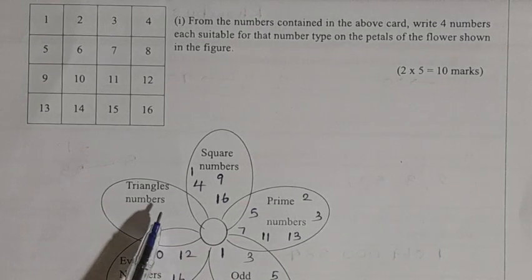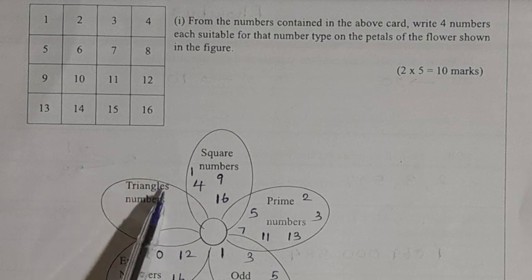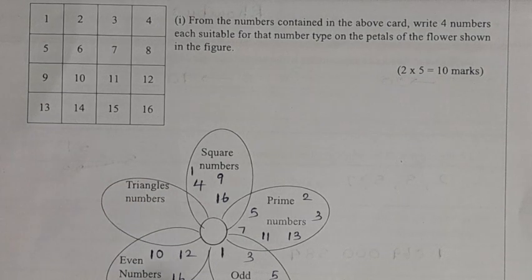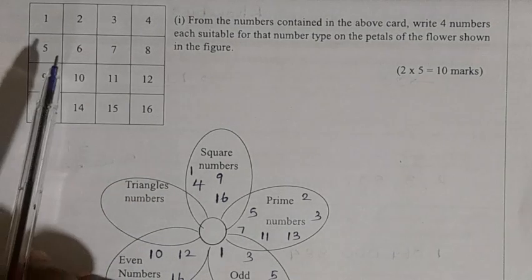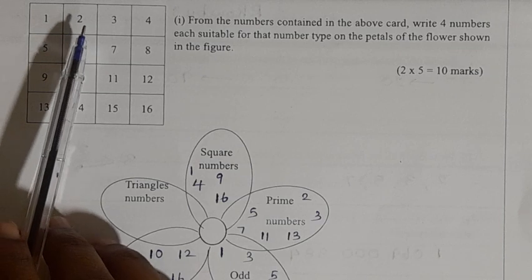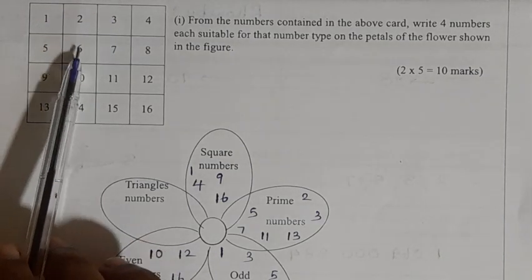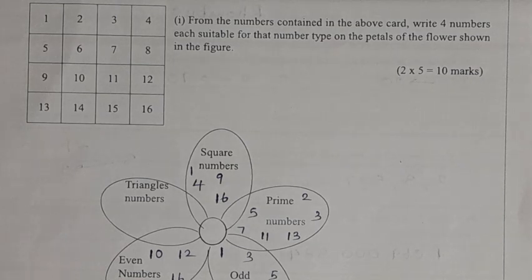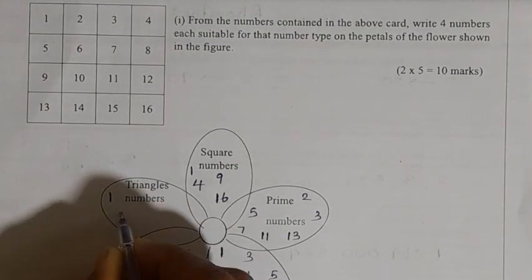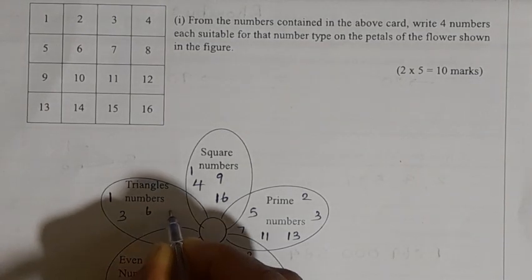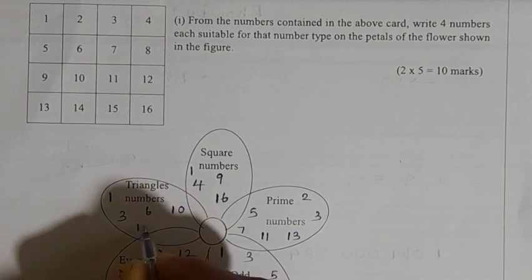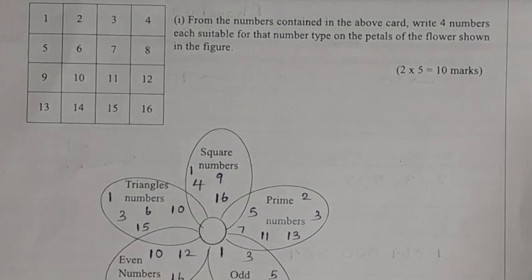Then last one, triangular numbers. This should be corrected as triangular numbers. What are the triangular numbers given here? 1, 3, 6, 10 and 15. There are 5 triangular numbers.